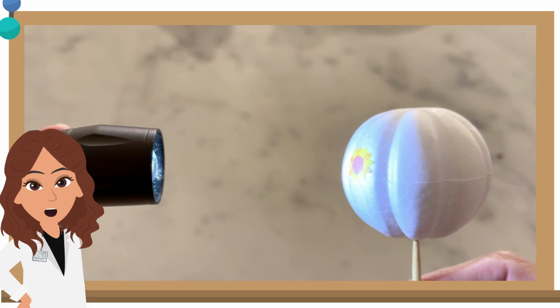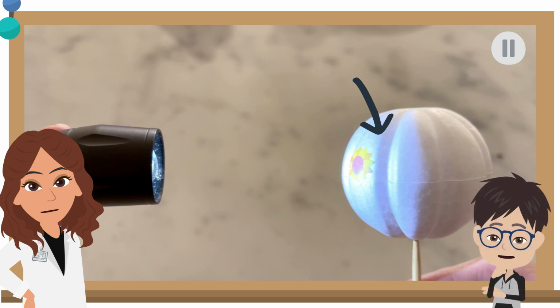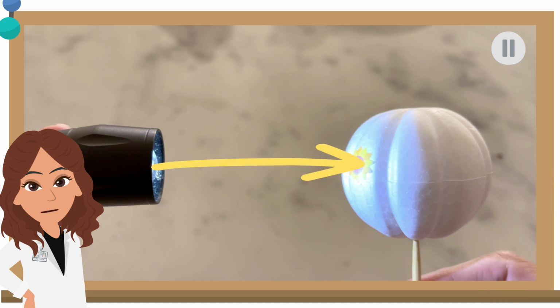Shine the torch at the side of the foam ball with the sticker. Pause and observe. Is the side with the sticker bright or dark? Does this side of Earth experience day or night? The side with the sticker is bright. This also means that the side is experiencing daytime. Yes! This is because the light from the sun can reach this side of Earth.